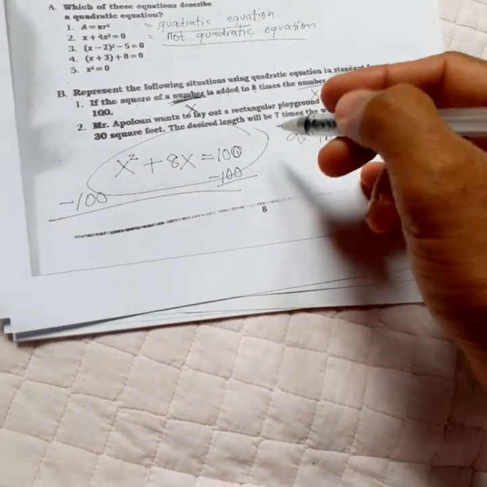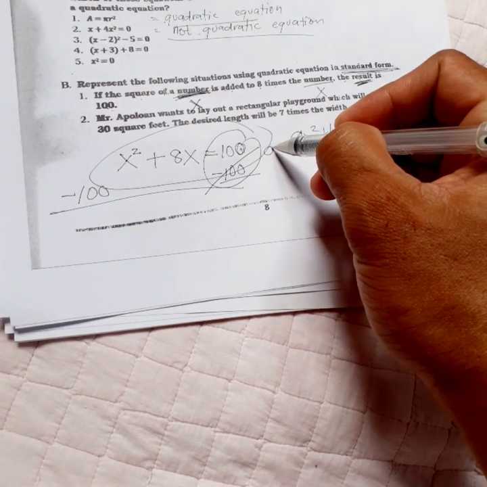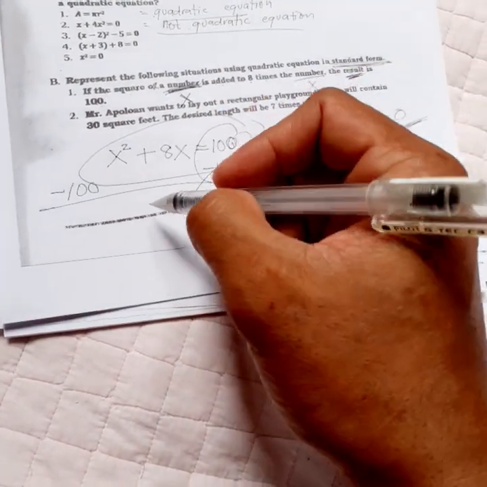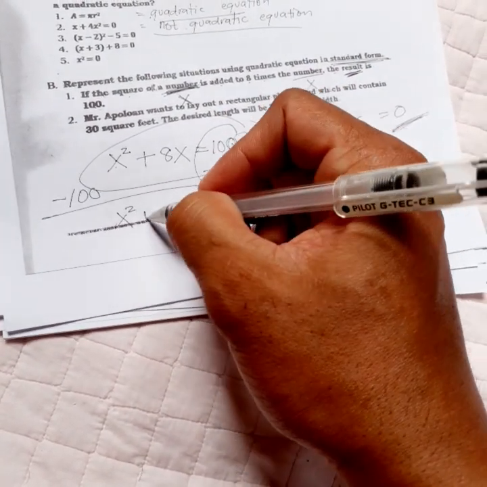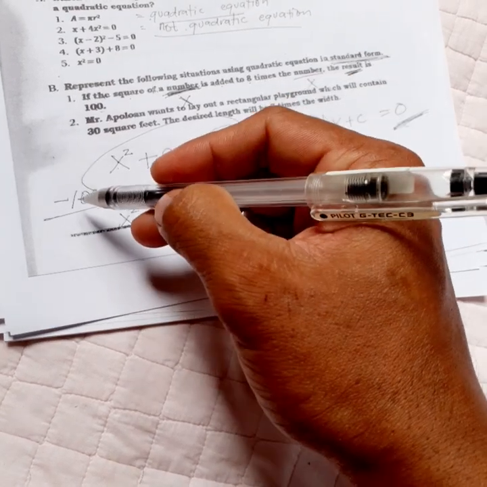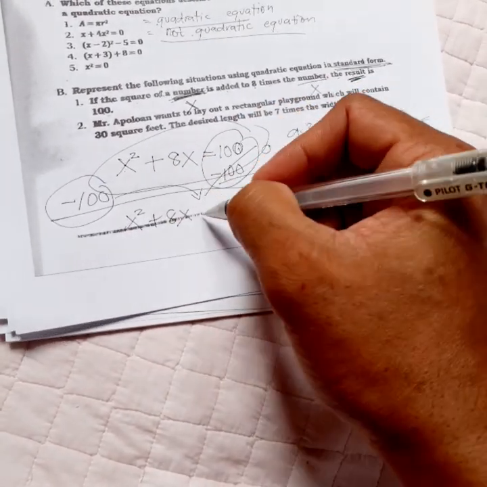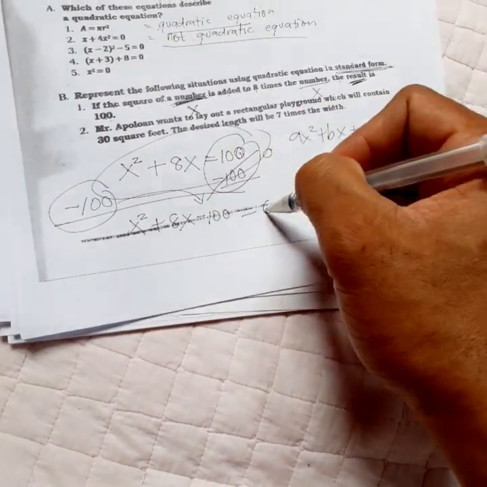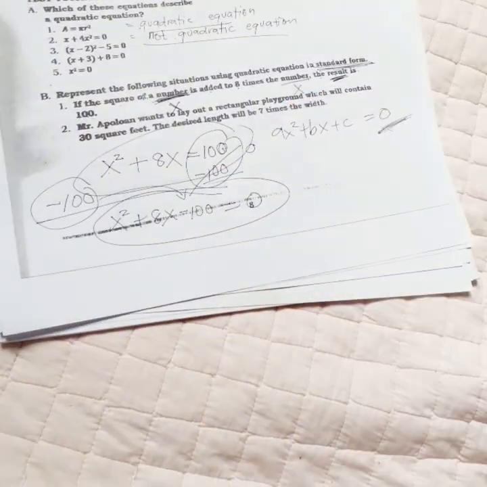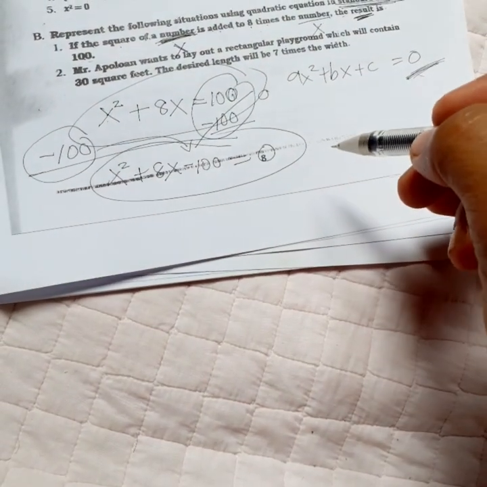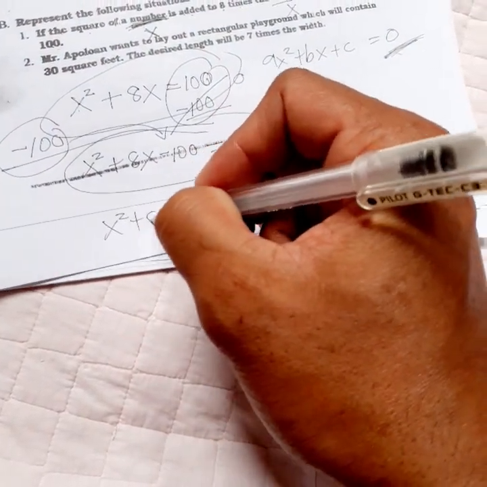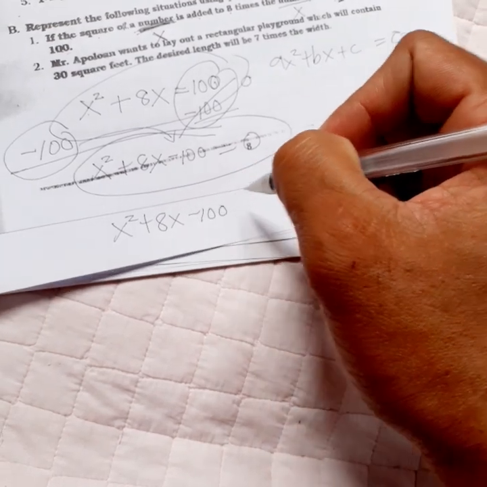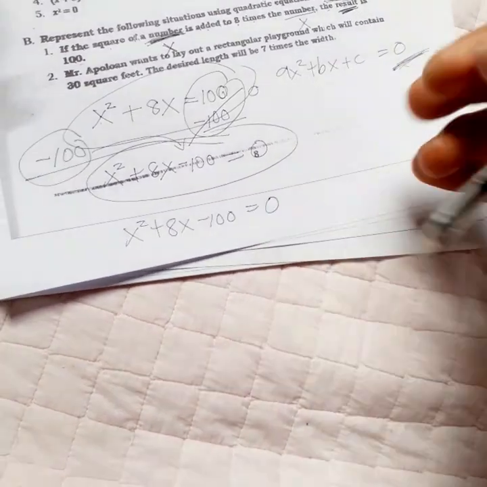Then copy x squared plus 8x minus 100 equals 0. So we have x squared plus 8x minus 100 is equals to 0.